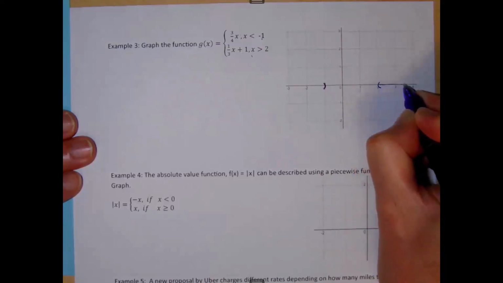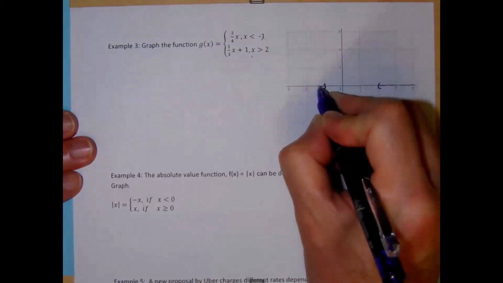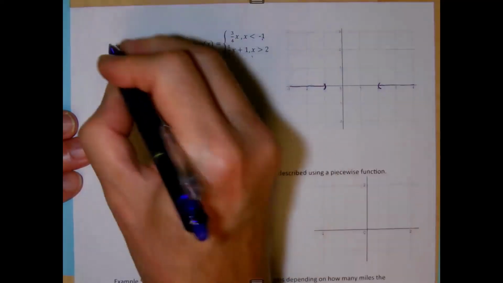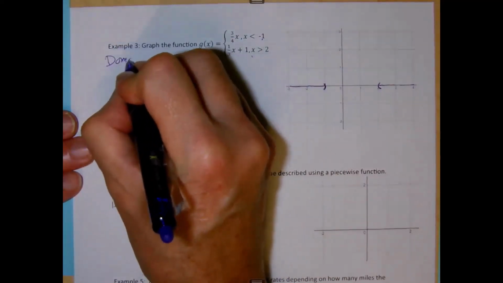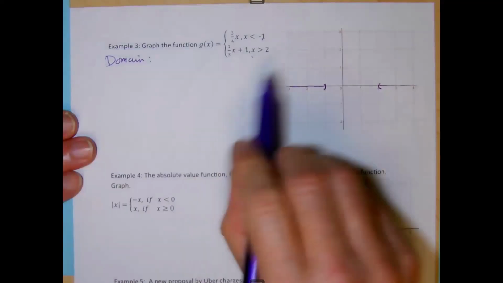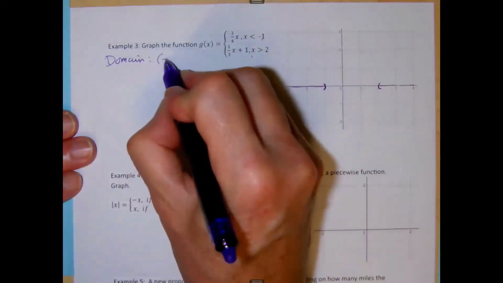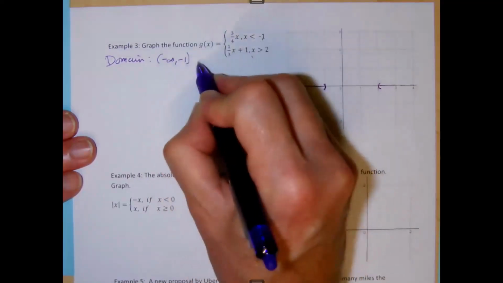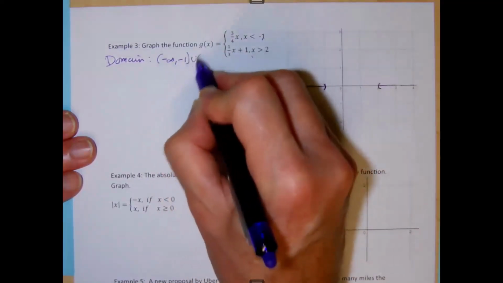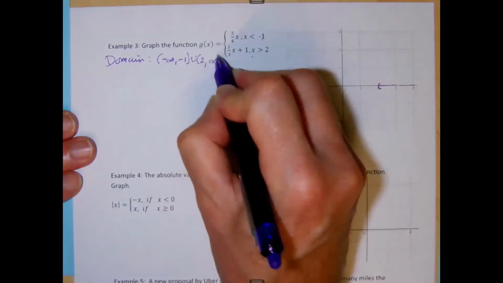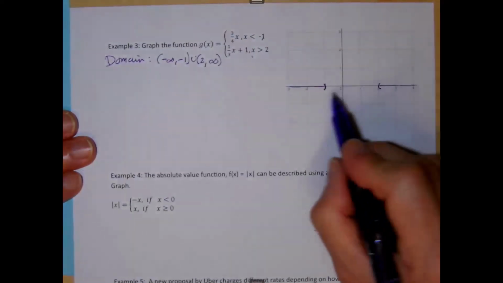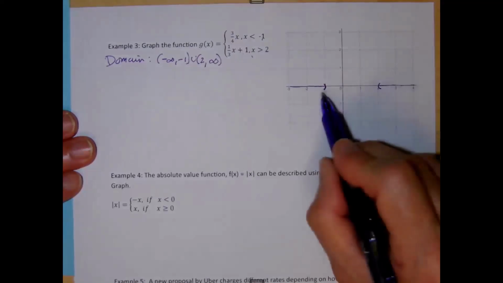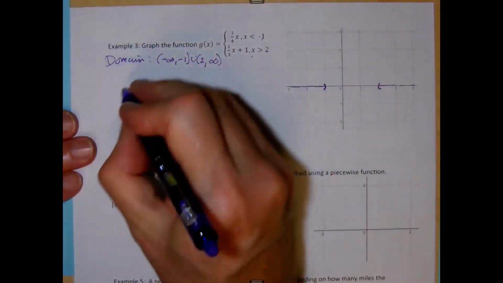So really what I have is, here's my domain. What is the domain of this thing? As a reminder, the domain is going to be -infinity to -1, don't include -1, and then it picks up at 2 for some reason and goes out to infinity. So there is this empty gulf right here. So now let's graph both of our equations.